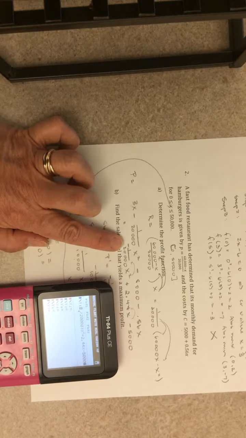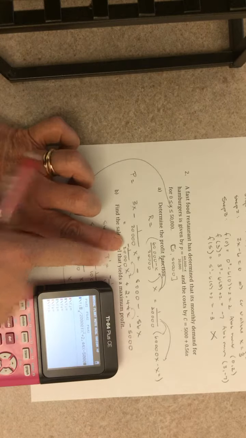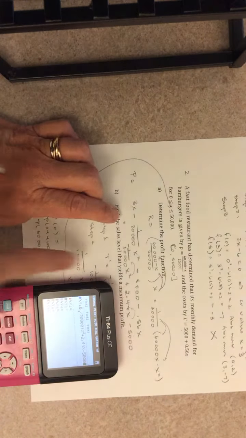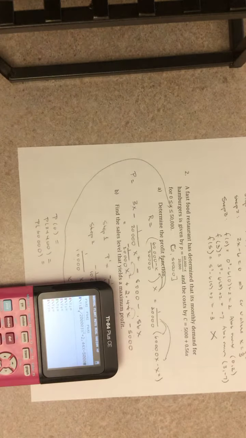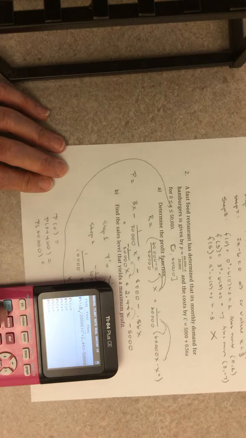If you don't have a graphing calculator, you'll have to calculate each of these independently by plugging in your 0 for x, and then your 24,400 for x, and then your 50,000 for x. But a graphing calculator will let me go right to my table.